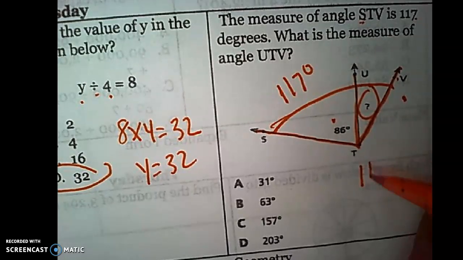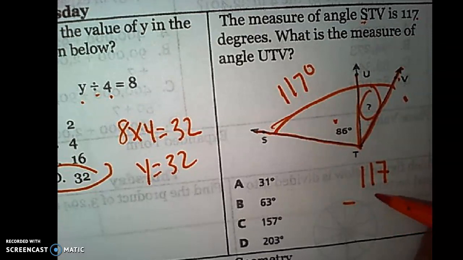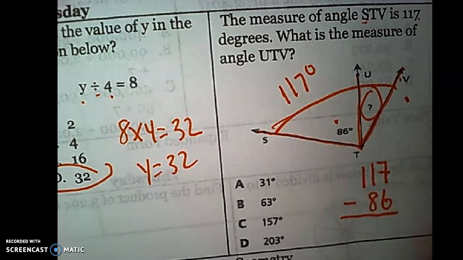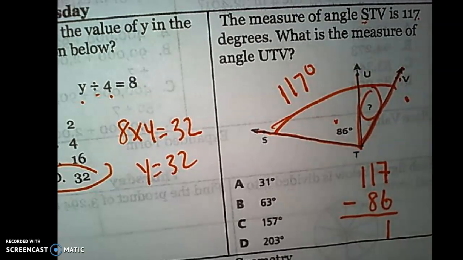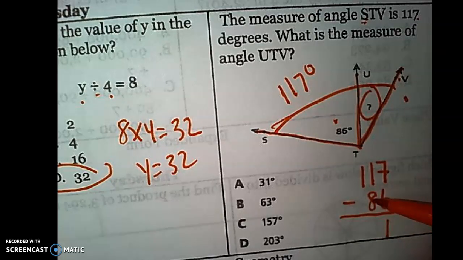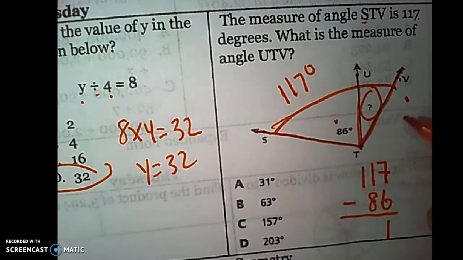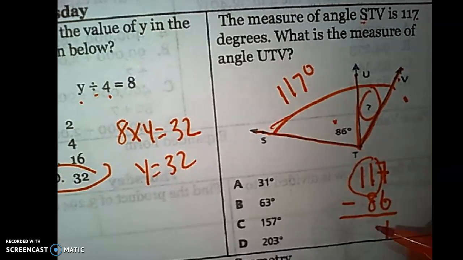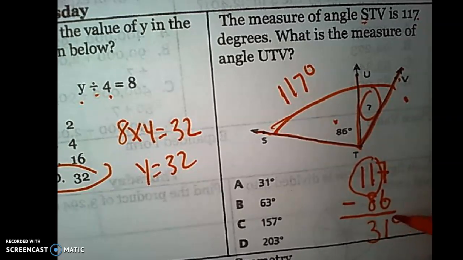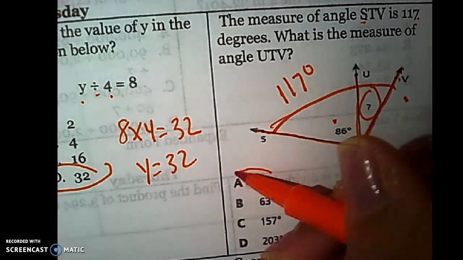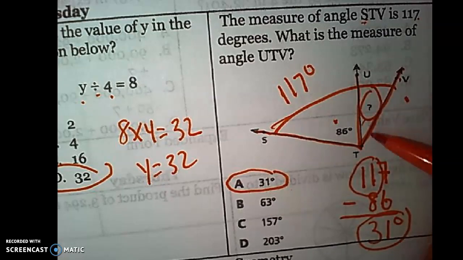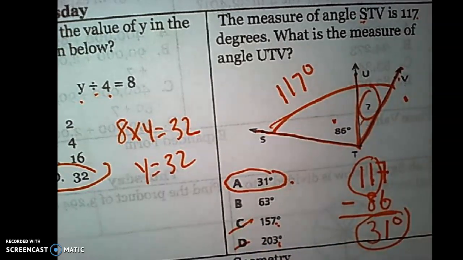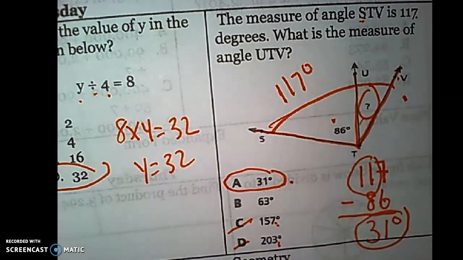So we're going to do 117 and we're going to subtract 86. Okay, so 7 minus 6 is going to be equal to 1. Okay, so here I'm going to do 1 minus 8. I can't do that. I'm going to have to do all this regrouping, but I can just treat this as one number, 11. So 11 minus 8 will give me 3. Okay, so that would be 31 degrees, and that would be A. And it matches because this looks like an acute angle, and that's an acute measure. Both of these are obtuse, so you could eliminate those immediately. And you'd be left with these two choices.